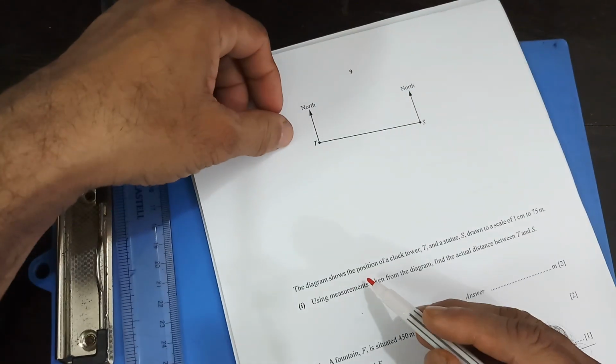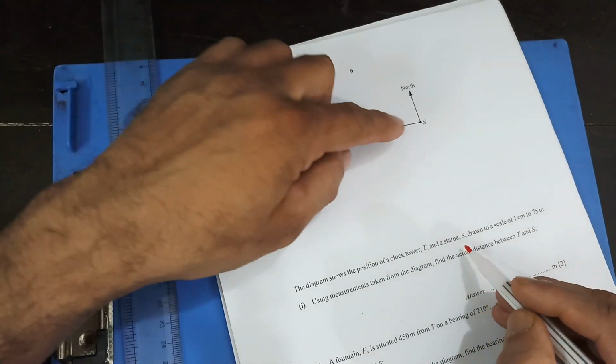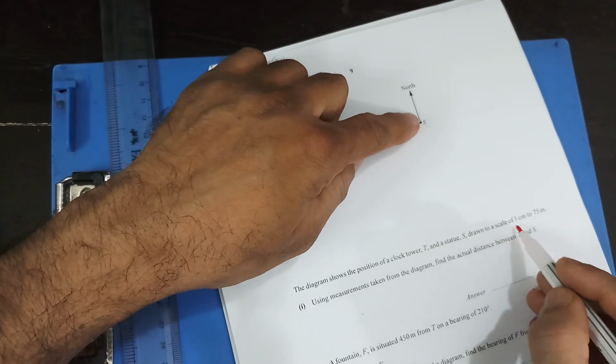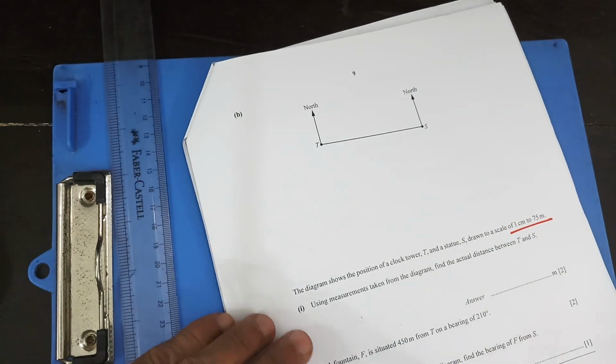Now next one, B. The diagram shows the position of a clock tower T and a statue S drawn to a scale of 1 centimeter to 75 meters. Okay, so that's the map scale given.